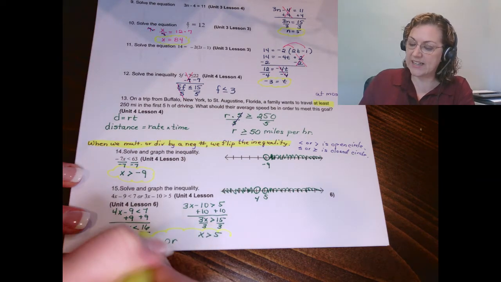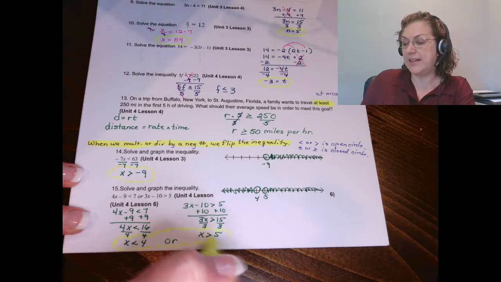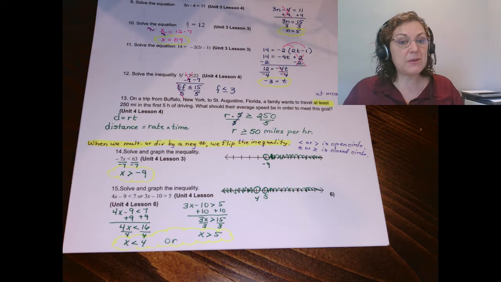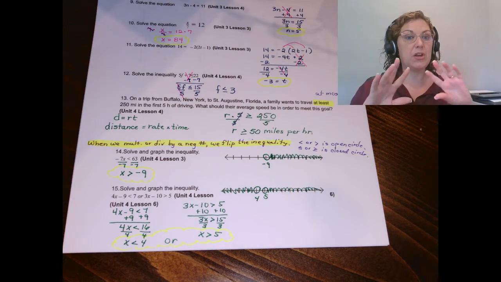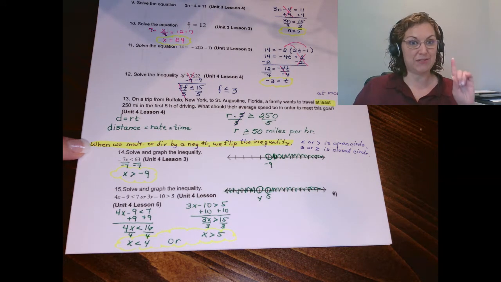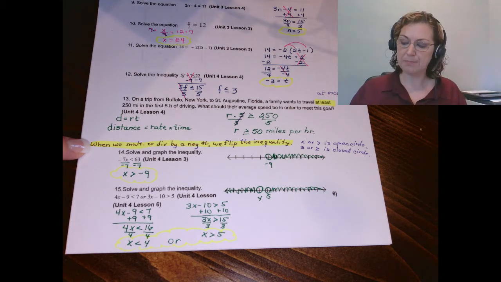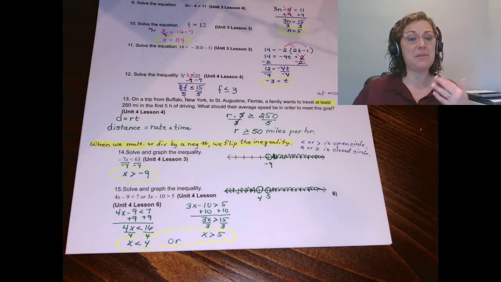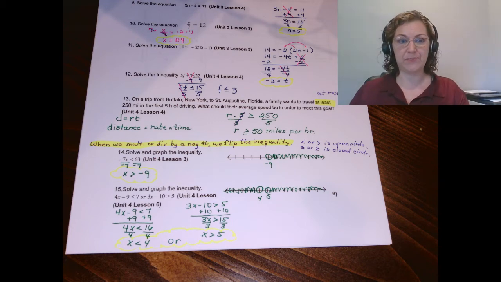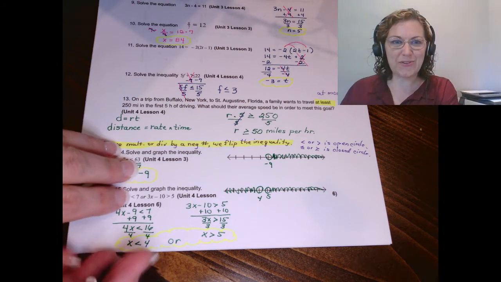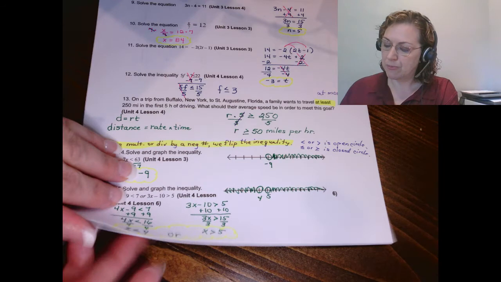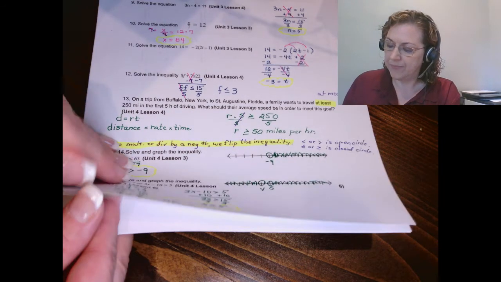Okay, so the big takeaways from inequalities, we solve them the same way we do an equation, but we've got that one big rule. If we multiply or divide by a negative number, we flip the inequality around, and then we add the element of graphing with it. All right, friends, good work so far. Let's keep going to problem number 16.